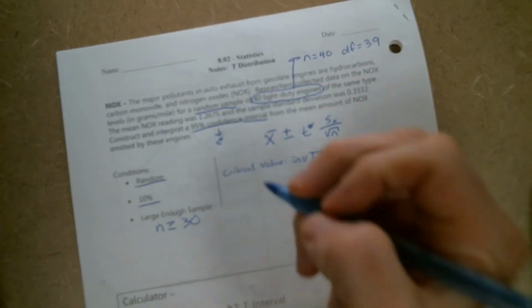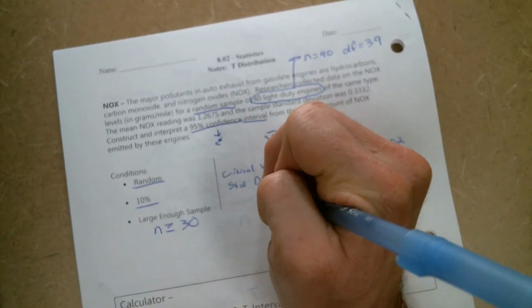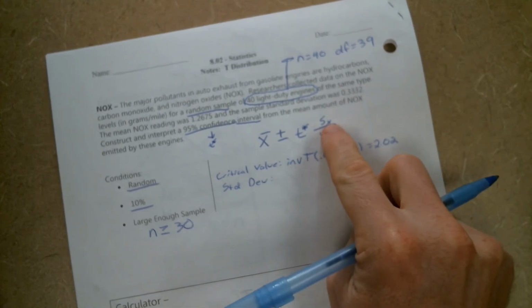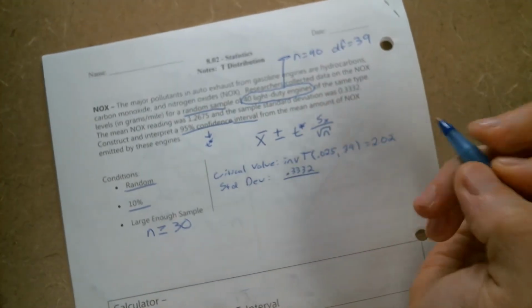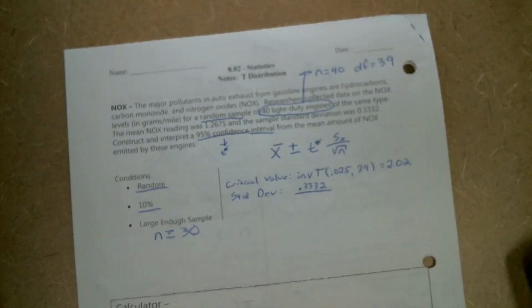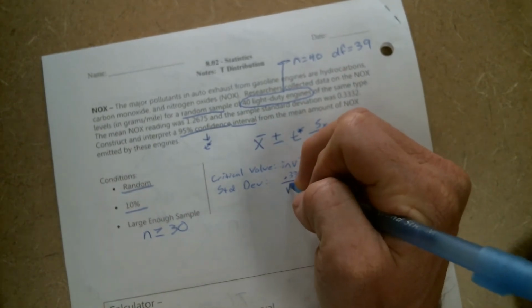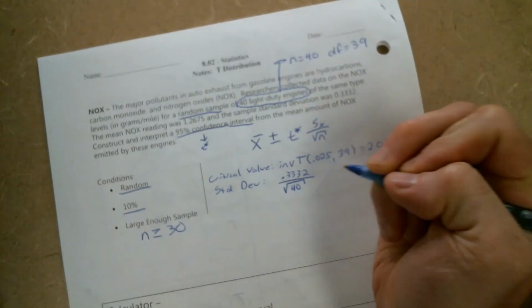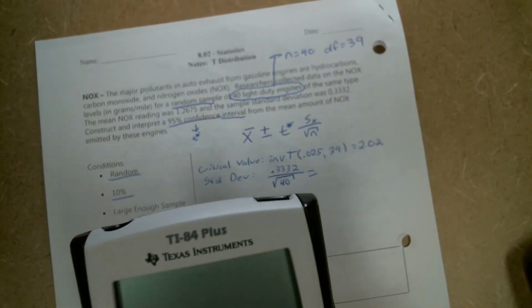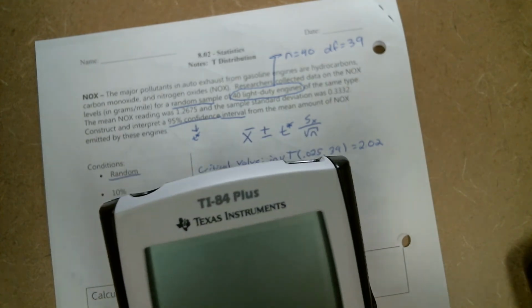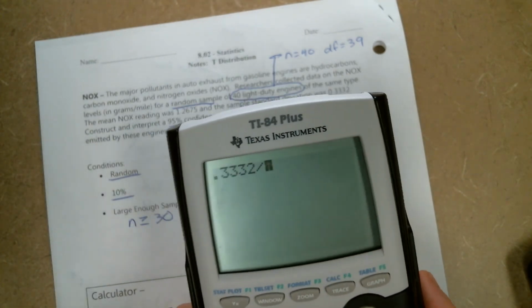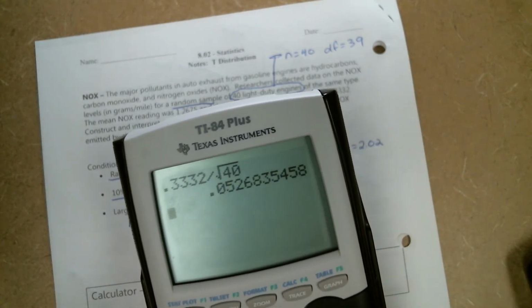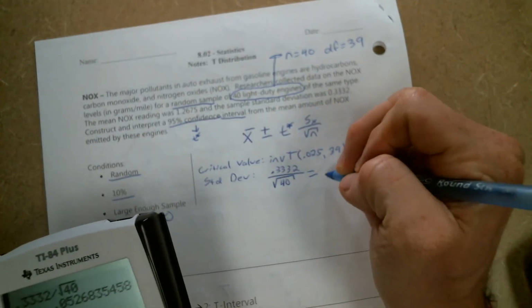We need our standard deviation, which we're getting from our sample standard deviation. They don't give us the population standard deviation, so we're stuck using the sample standard deviation, which is why we're using t instead of z. And then we have the square root of our sample size right here, which the problem told us was 40. So this is going to work out to be 0.332 divided by the square root of 40, so 0.0527.